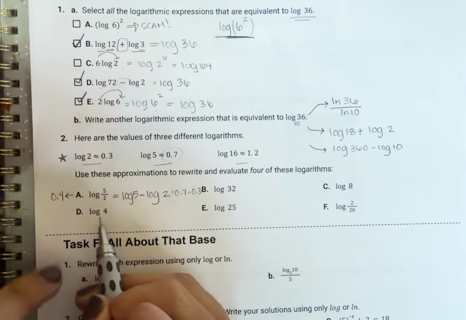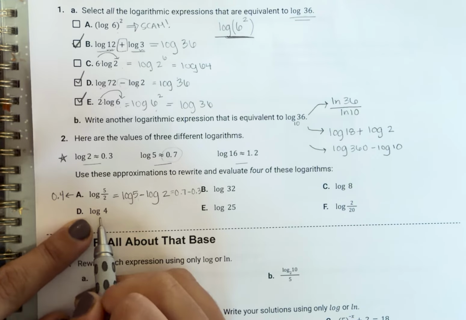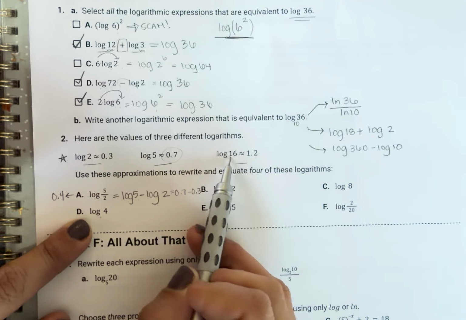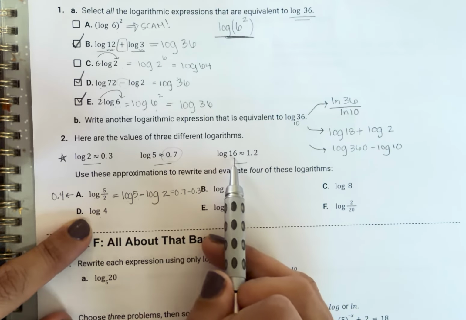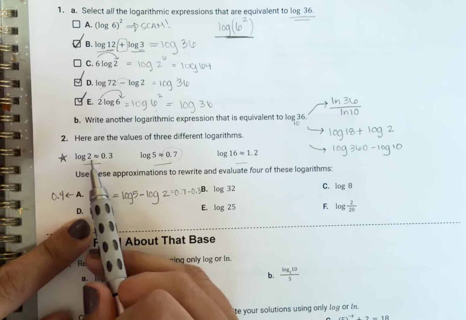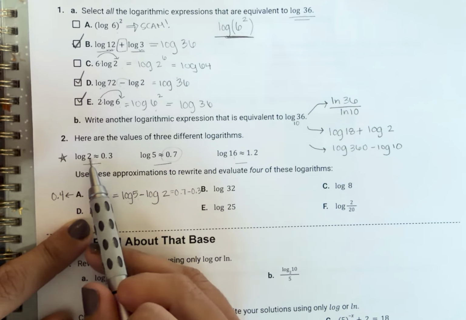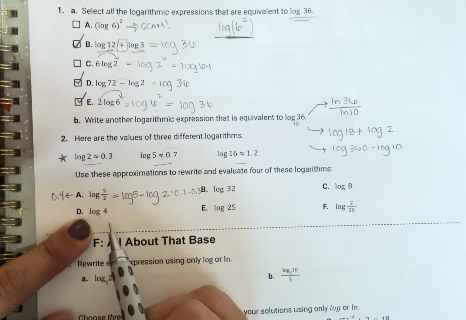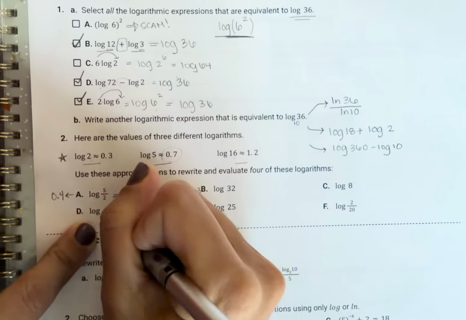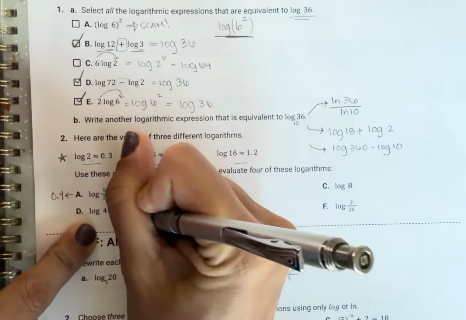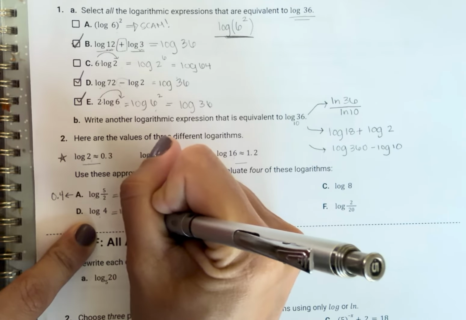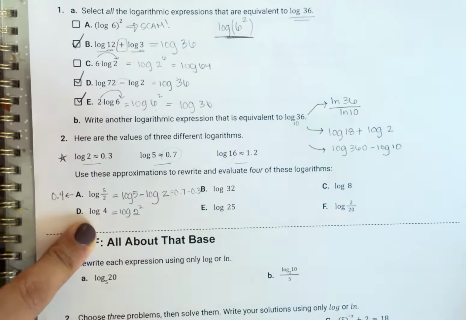Here's another one, check it out, log of 4. You might think, whoa, they didn't give me 4. I guess they gave you 16 and 2. So you could divide 16 by 2 and get 8, and then divide it by 2 again to get 4. However, even easier than all of that is to rewrite this as log of 2 squared.